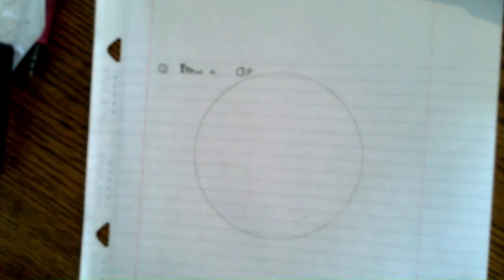And this is how to do it correctly, not with a speed square like I've been using. My little compact mirror is not the proper way to do it. Okay, draw a circle P.